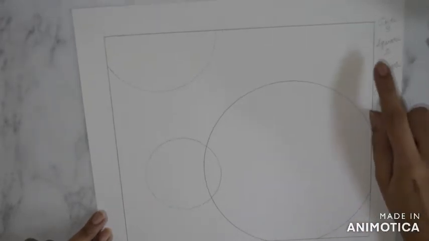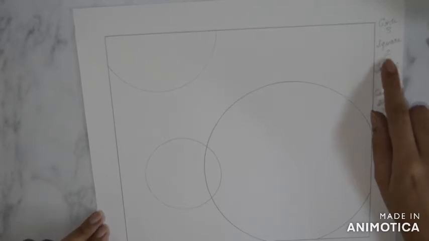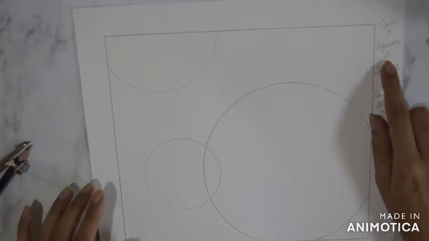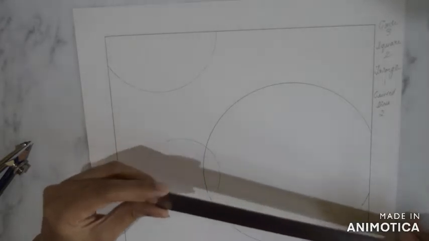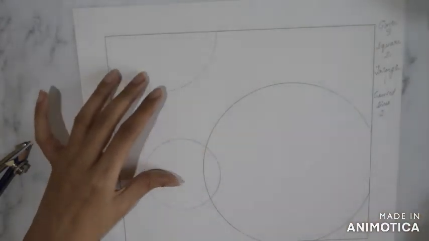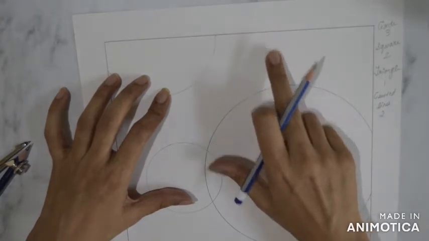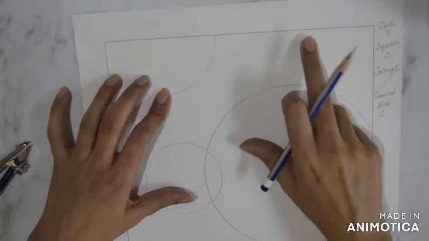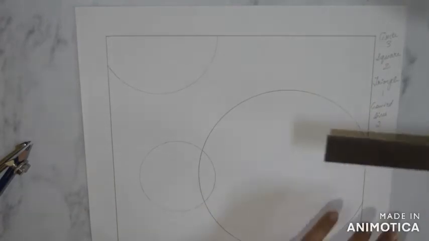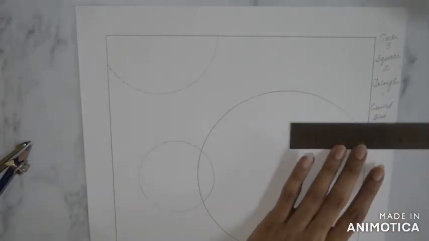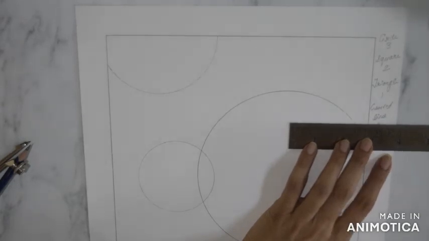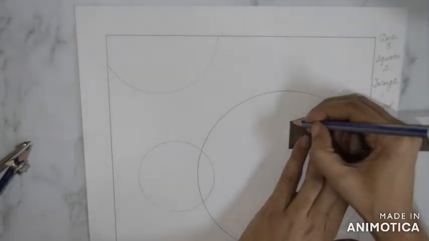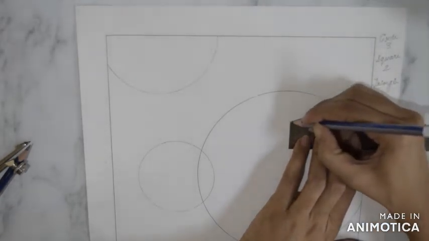I'll move on to my next shape, which is square. I have decided that I'm going to use 2 squares. Again, you can use same size or you can use different size squares, for which now I'm going to need a measuring scale, because I want the square to be perfect. Now the first square, I want probably cutting this bigger circle. So let's measure. Say I want to have 7 centimeters. So I'm going to measure 7 centimeters. And I'm going to make this square.